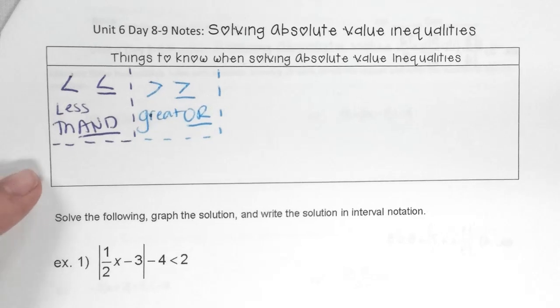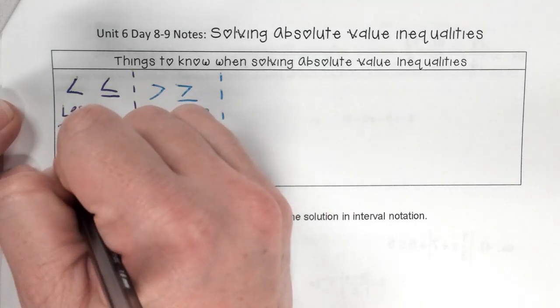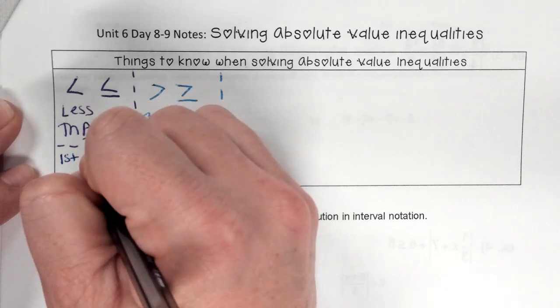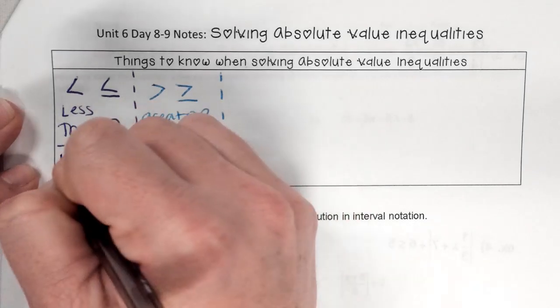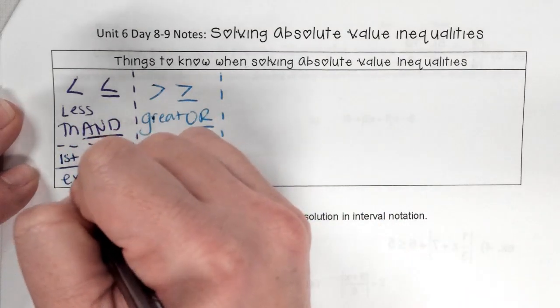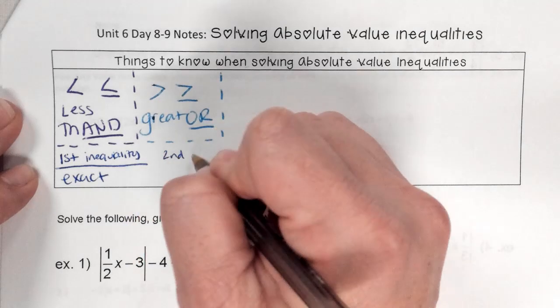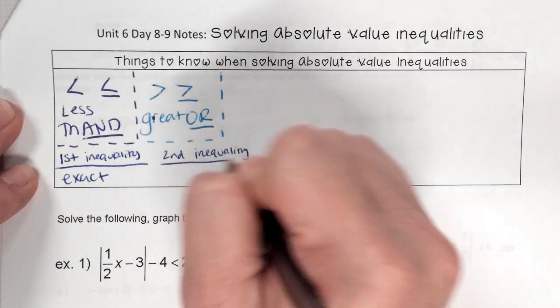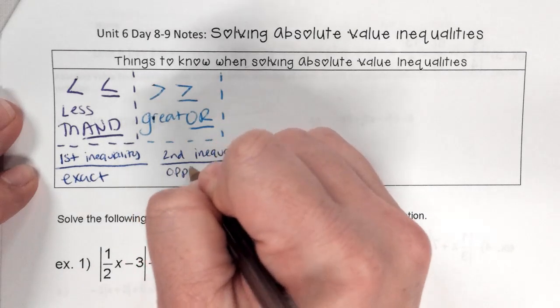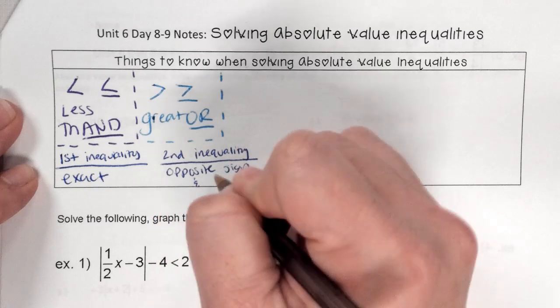Okay, and just like yesterday, when you have absolute values, today we're doing inequality, so my first inequality is exact. My second inequality is the opposite sign and negative.